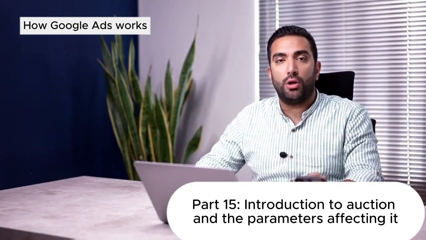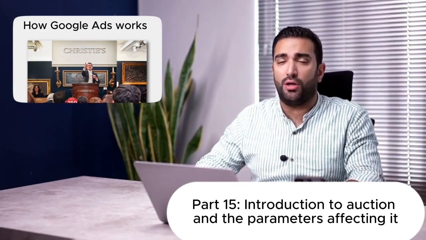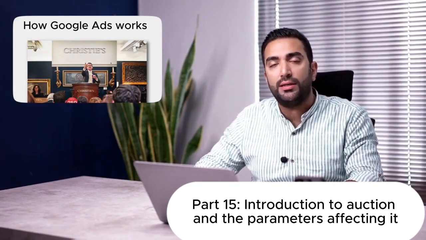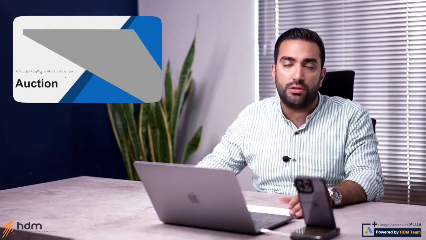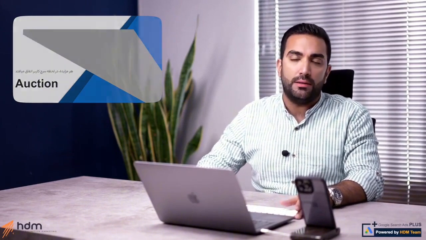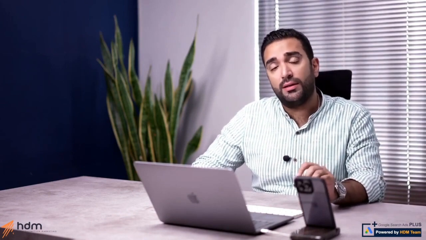In this section, I want to talk about how Google Ads works and the whole topic of what an auction actually is. Guys, the operation of Google Ads is based on auctions. What does an auction mean? It means a bidding process, but does it mean whoever pays more wins the auction? No, we shouldn't simplify it to just these two titles.